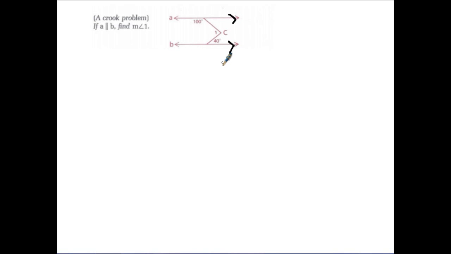So here's what I'm going to do. I'm going to build a line such that it's parallel to line A and passes through point C. Now, if it's parallel to line A, that means it's also going to be parallel to line B. And now we're going to take one set of lines at a time. We're going to take A with this parallel line, copying down my transversal. I can see this 100-degree angle here and this angle formed in here. They're same side interior angles. And same side interior angles are supplementary, which means this angle formed down here is going to be 80 degrees.